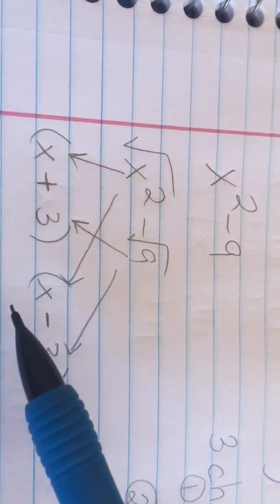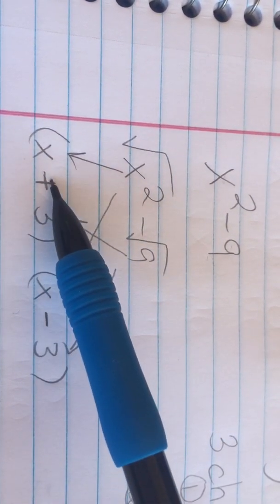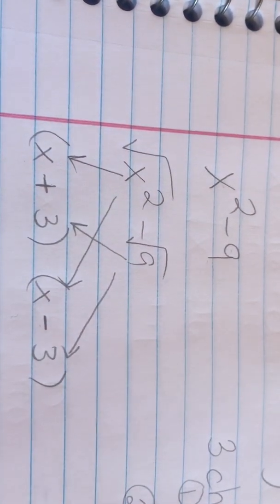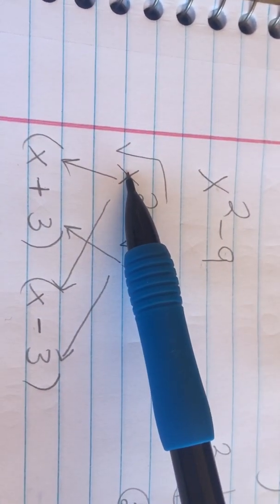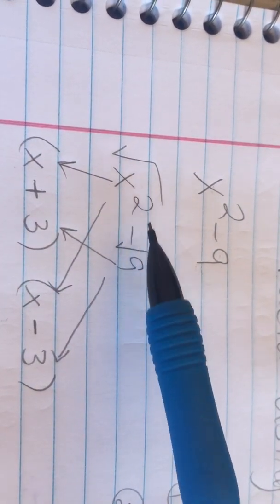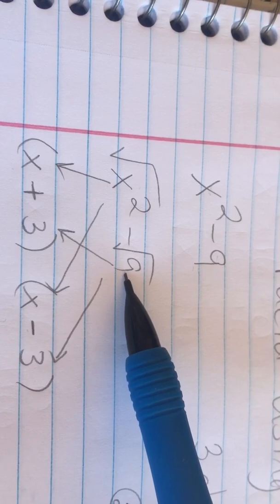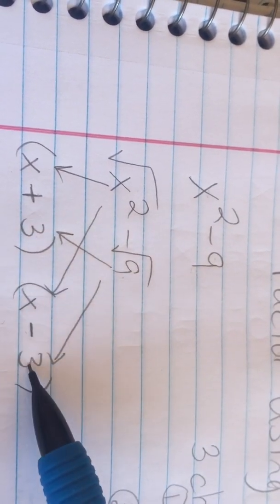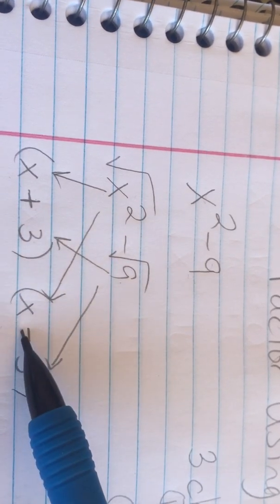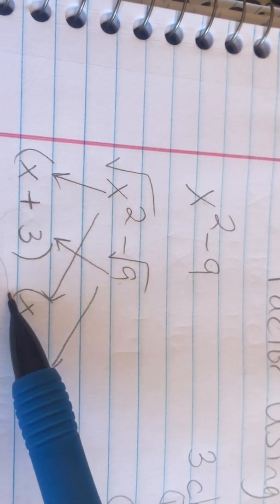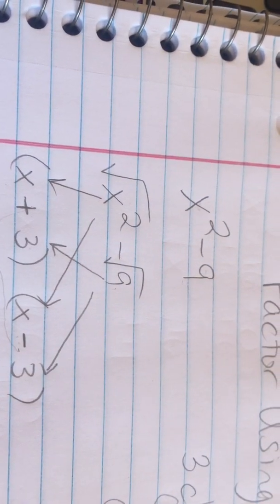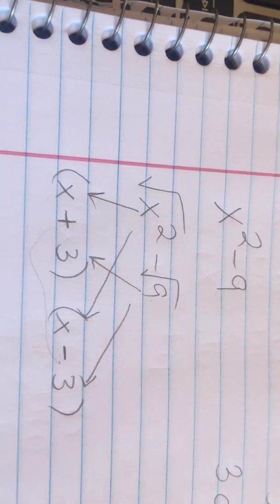You're going to set up two binomials as such. You're going to have a plus sign in the middle of the first one, and a minus sign in the middle of the second one. You're going to take the square root of x squared, which equals x, because x times x equals x squared, and you're going to take the square root of 9, which is 3, because 3 times 3 equals 9. Now the reason that we have a plus and a minus is because once you take the positive times the negative, that's what's going to allow you to have the minus 9 or the negative 9 in the middle.